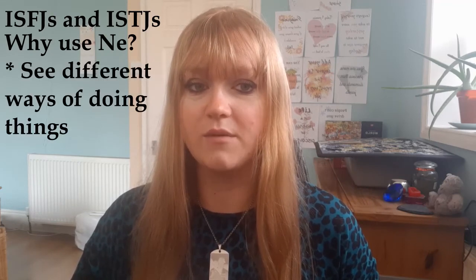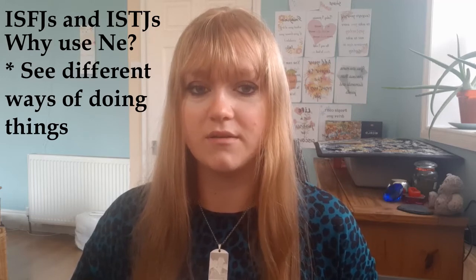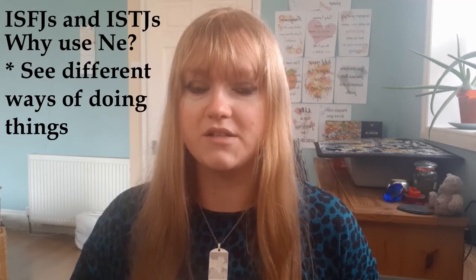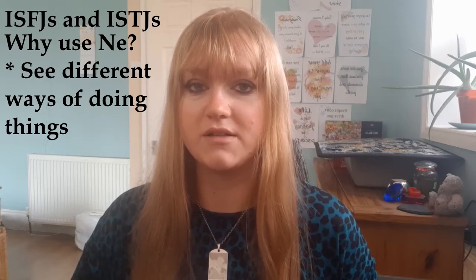NE can be really useful to ISFJs and ISTJs to help them see different ways of doing things, some potentially better than the way it's always been. By contemplating new ways of doing things, they will be able to decide if the trusted methods need updating, and to become less resistant to change, as it isn't always a bad thing.